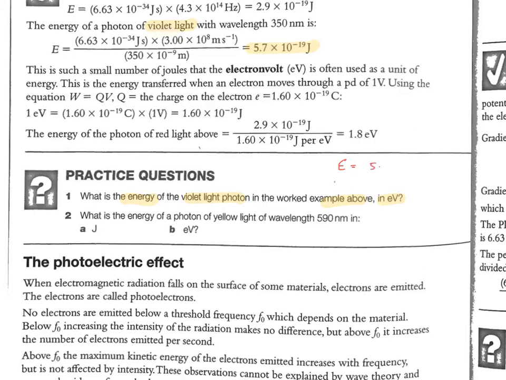So the energy is 5.7 multiplied by 10 to the minus 19, that's in joules. And if we divide that by how many joules there are in each electron volt, so 1.6 by 10 to the minus 19 joules per electron volt. Put those numbers into our calculator, that gives us 57/16, but because it's physics we're not allowed to leave it as a fraction, so to three significant figures that gives us 3.56 electron volts.